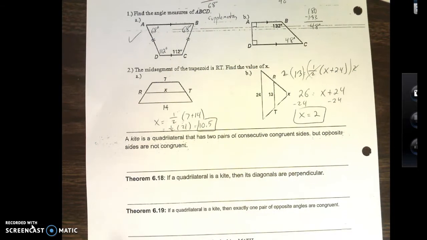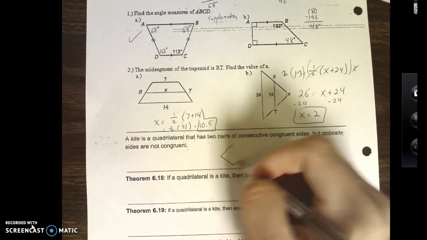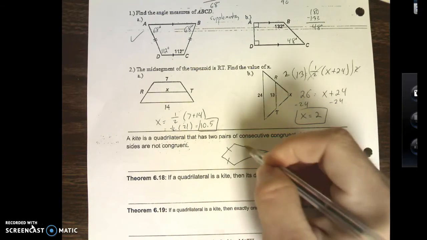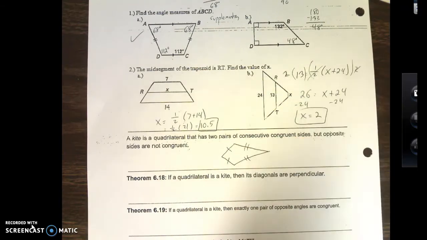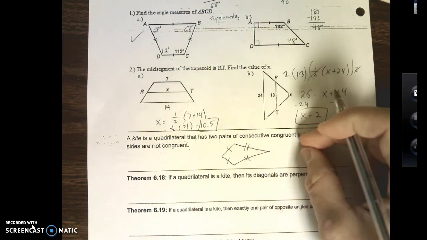All right, last part here. A kite is a quadrilateral that has two pairs of consecutive congruent sides, but opposite sides are not congruent. Well, what that means is I have two sides the same, but they're next to each other, and the other sides over here are going to be the same as well. All right, so it's basically like a diamond where I pull the one side and just pull it out.